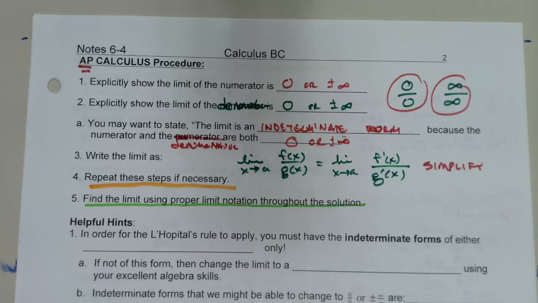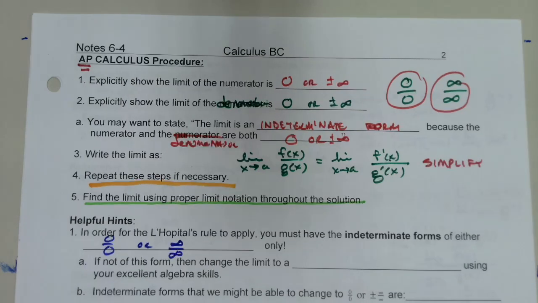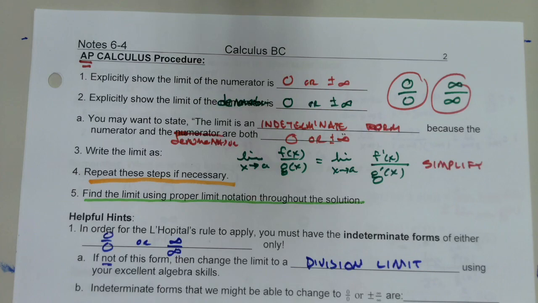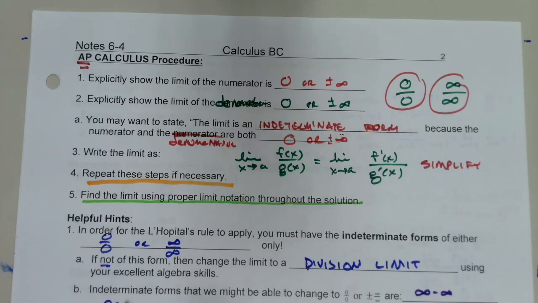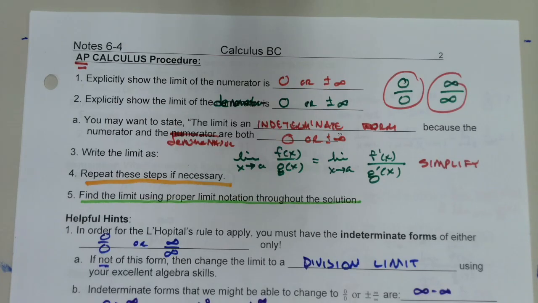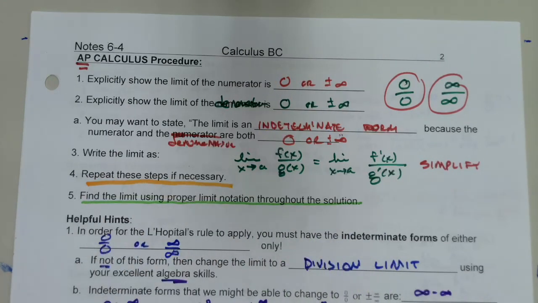Some helpful hints. In order for L'Hopital's rule to apply, you must have an indeterminate form of 0 divided by 0 or an infinity divided by infinity. Only that. If it's not of that form, then we're going to change that to a division limit. Apply a little bit of algebra to make sure it looks like a rational function so we can have a division. So, like I mentioned on the previous page, if we end up with something like infinity minus infinity, or 0 times infinity, or 0 to the 0 power, 1 to infinity, or infinity to the 0 power, we might want to apply some algebra skills to try and get it to look like this.